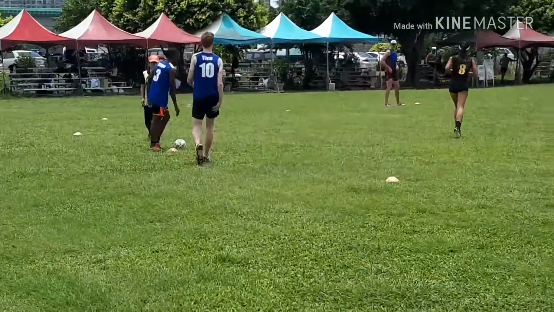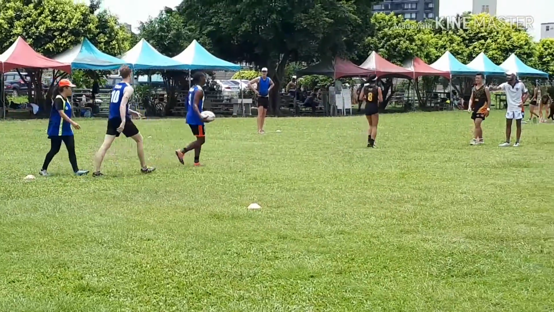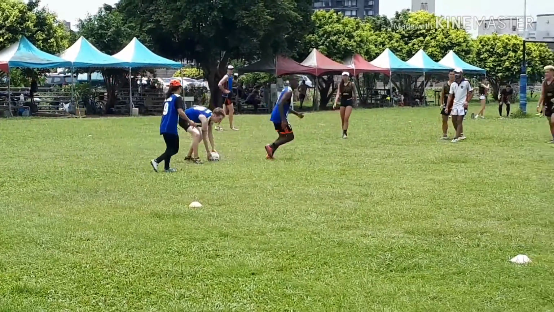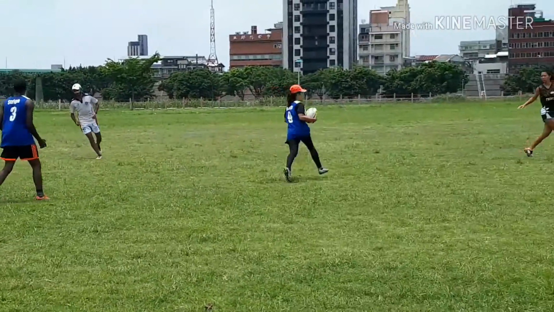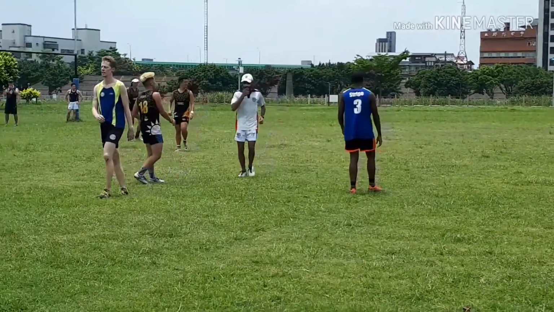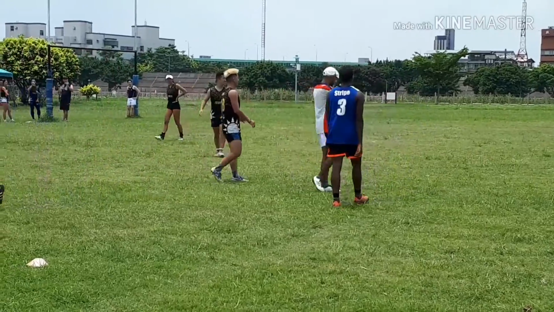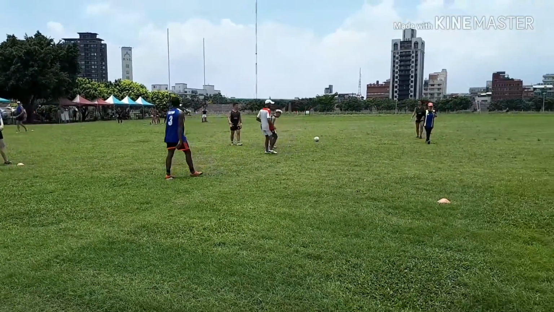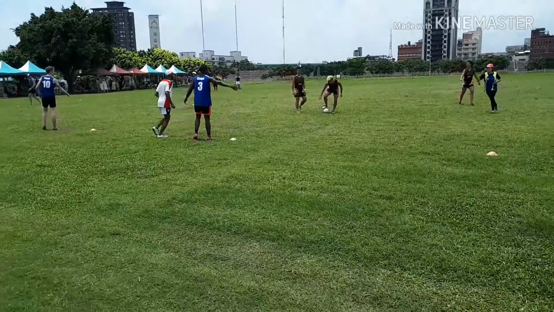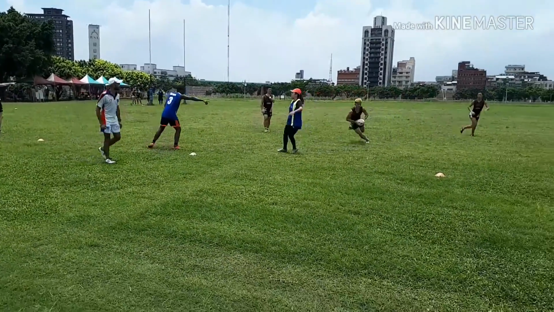Guys, you can bring it forward 5 meters, yeah? Just there, just there. Thank you, sorry. Oh, obstruction, guys. Tap ball back 10 on your line, guys. Come on. There, pass.